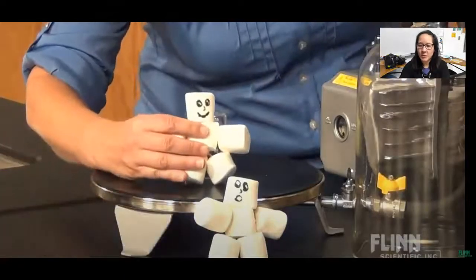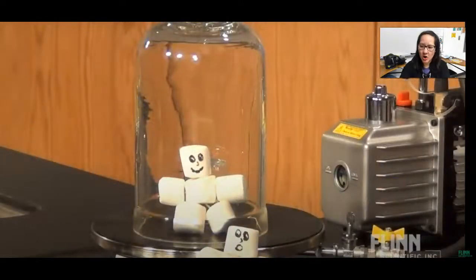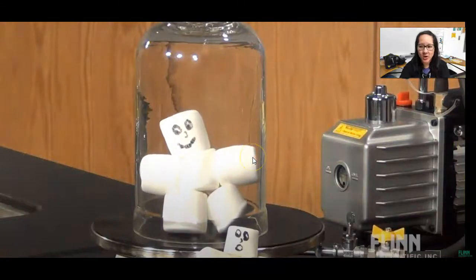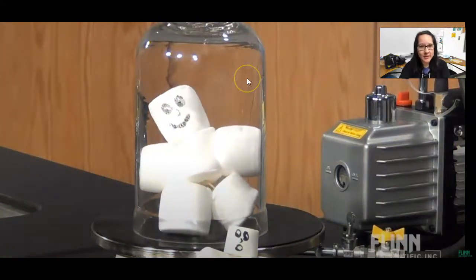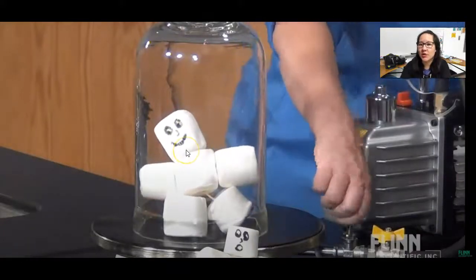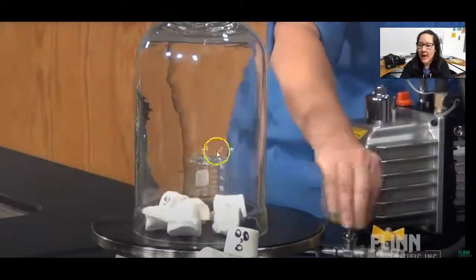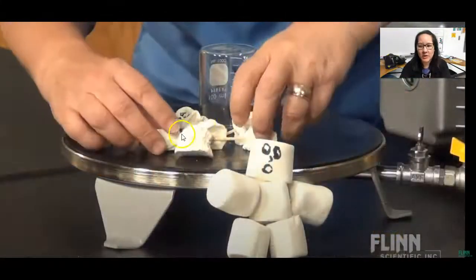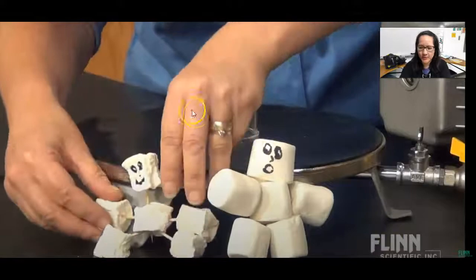What you'll notice is she places the marshmallows on the bell jar, and then there's a vacuum pump here that sucks the air out of the bell jar, which decreases the pressure inside the jar, causing the volume of the marshmallows to increase. Then do the opposite. As she lets the air back in, the pressure increases, which decreases the volume of the marshmallows.